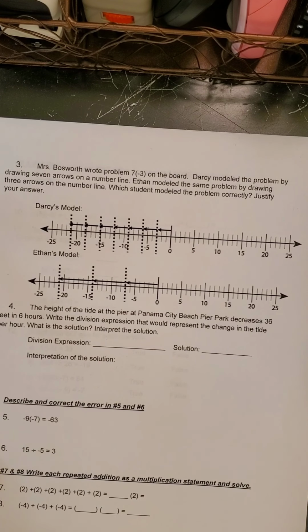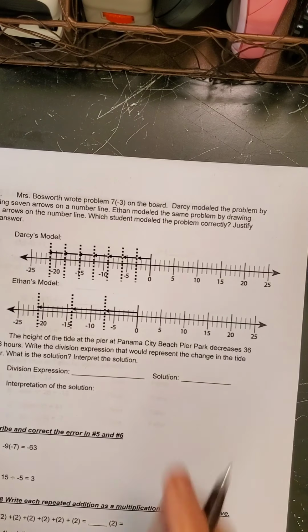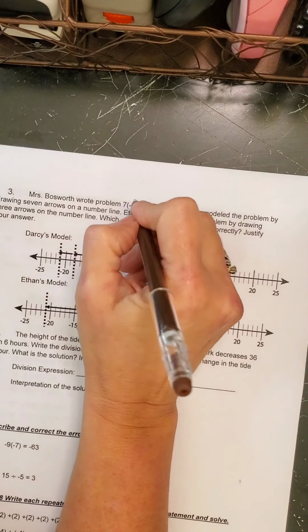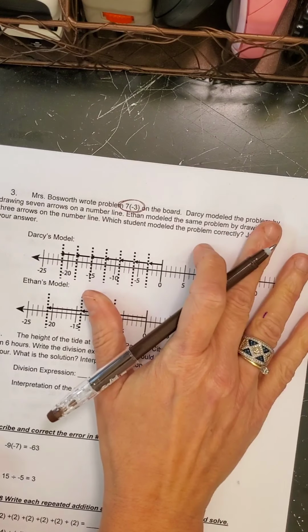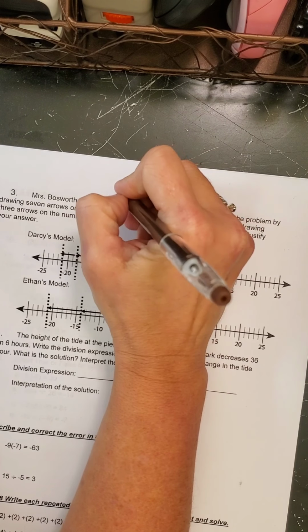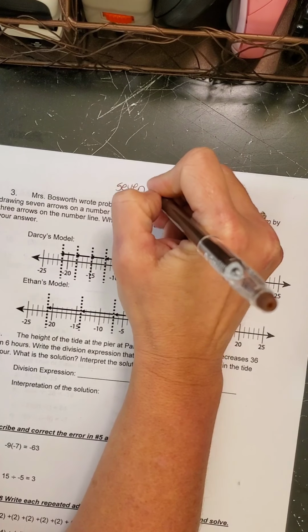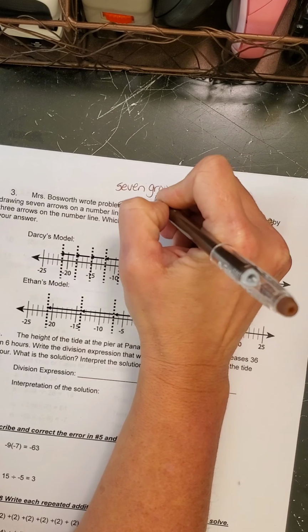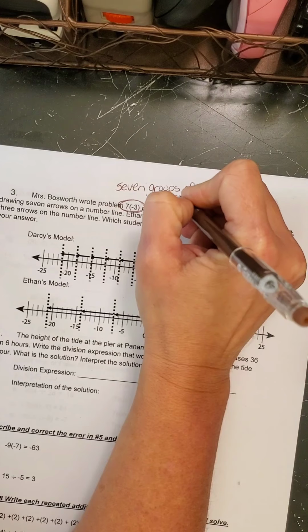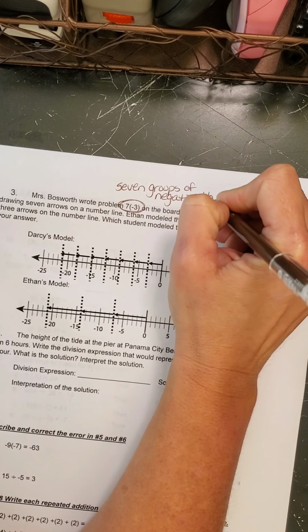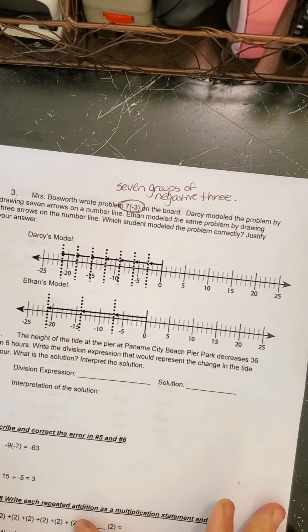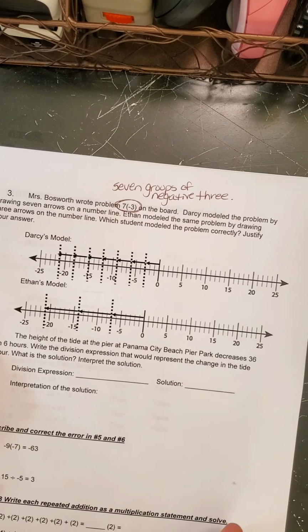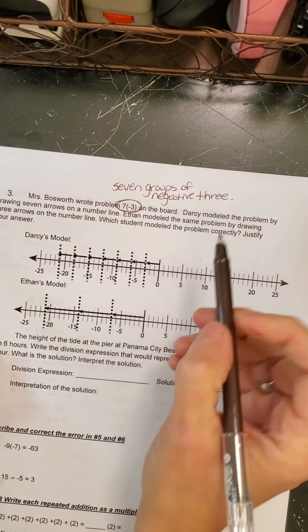The key to knowing which one modeled the problem correctly is writing what you have and writing that verbal model. So if we take this right here and we write our verbal model, this is 7 groups of negative 3. So we've got to have 7 groups.